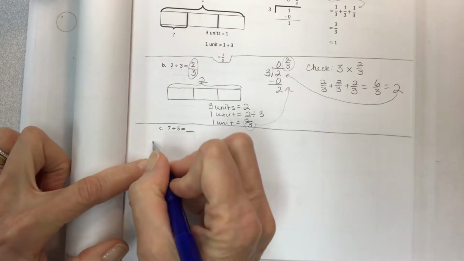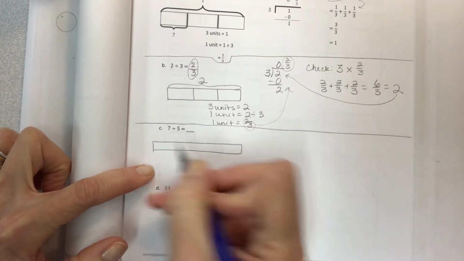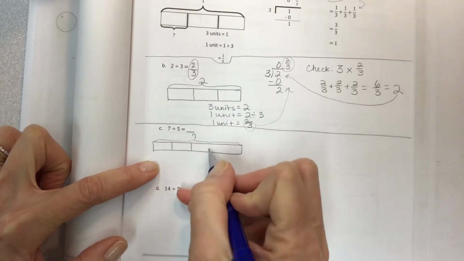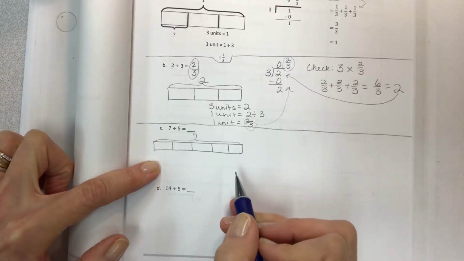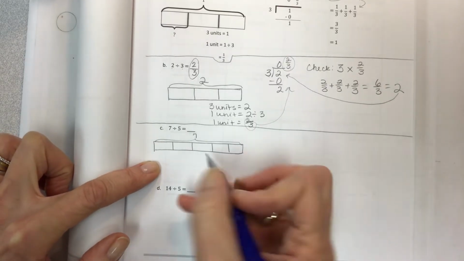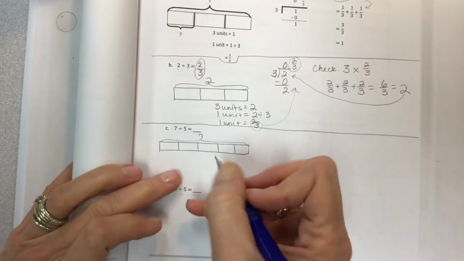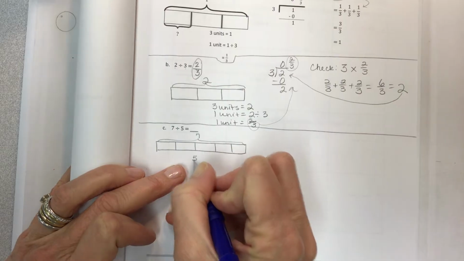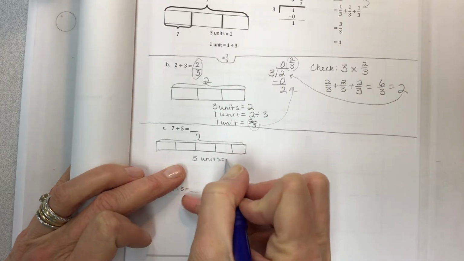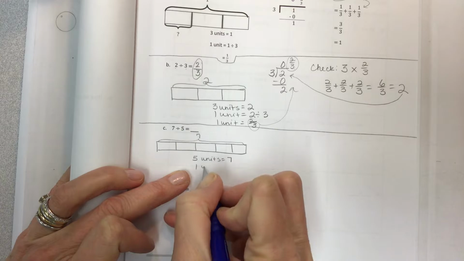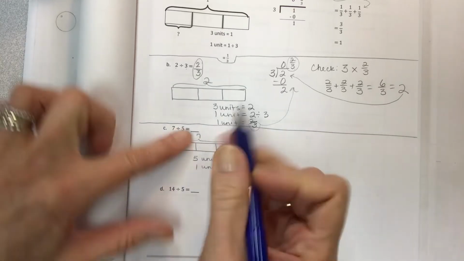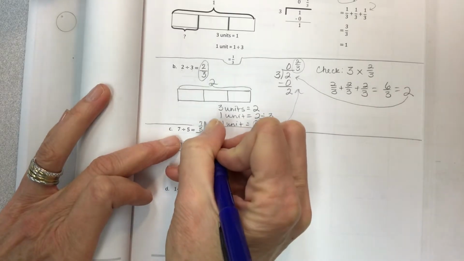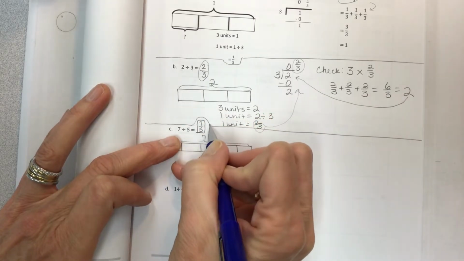So if I have 7 as my whole divided by 5. 1, 2, 3, 4, 5. Let's pretend those are exactly the same size pieces. So how many units do we have? That's going to be your pieces. So 5 pieces, 5 units equals 7. If you want to know what 1 unit is, 7 divided by 5. That'll be this piece.